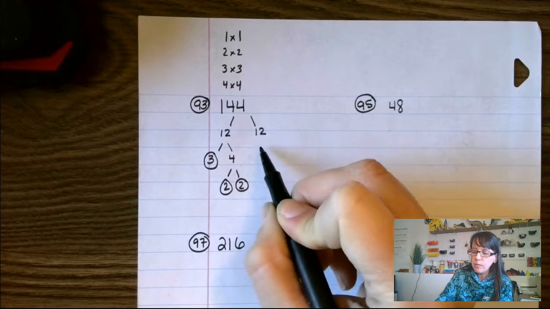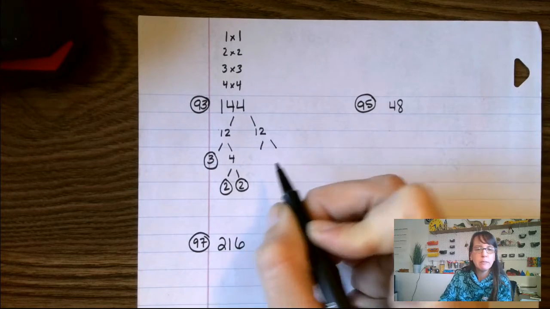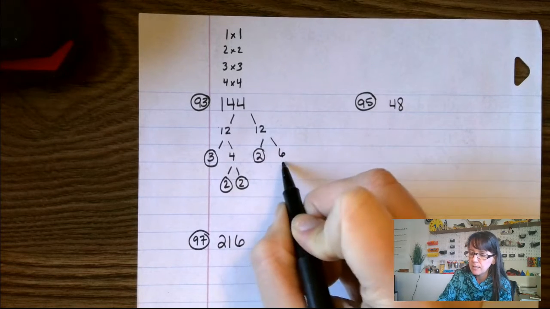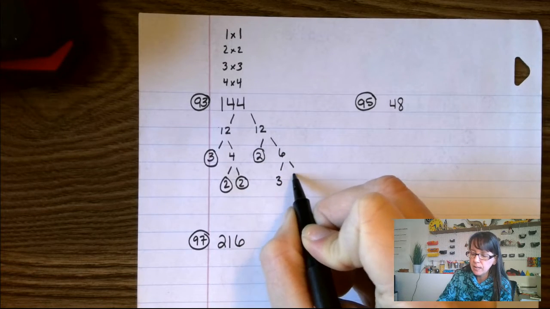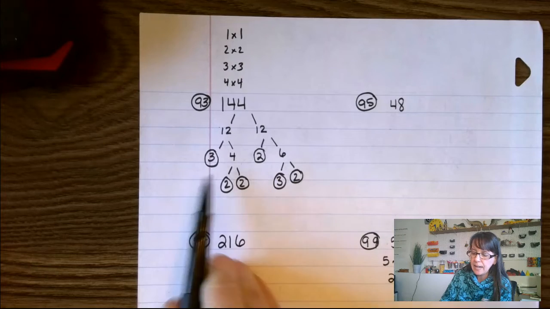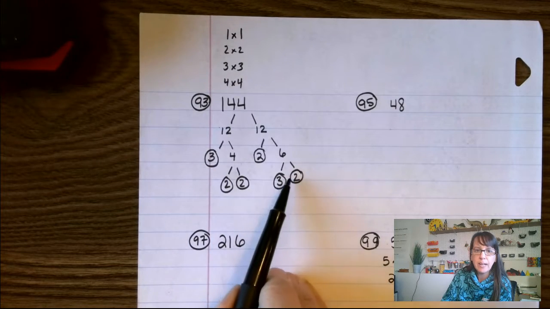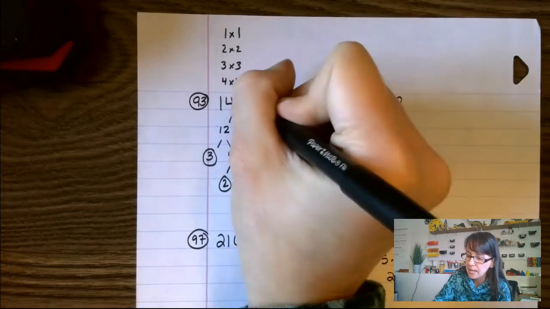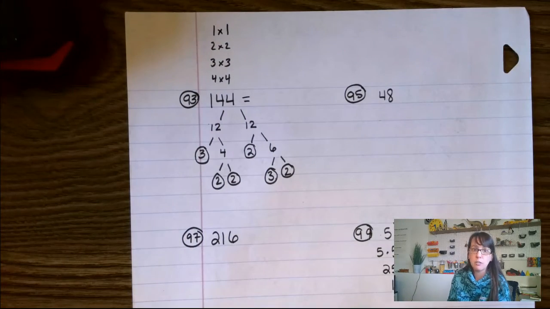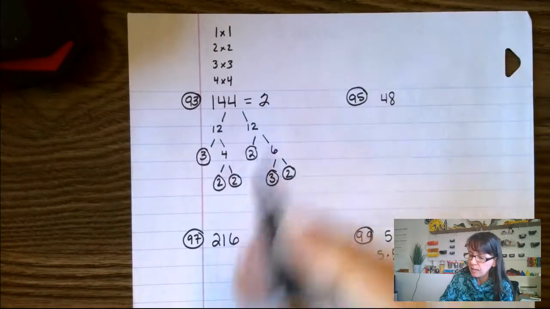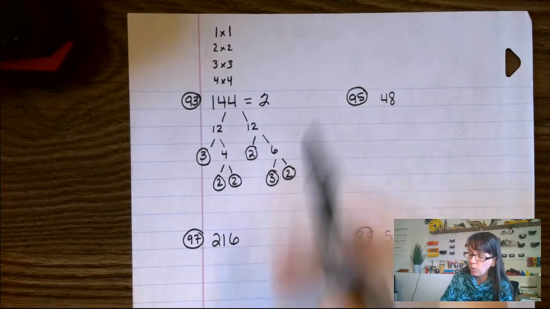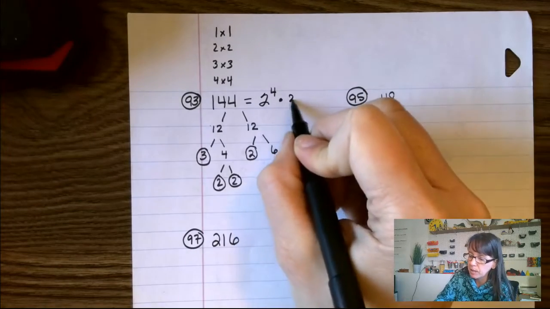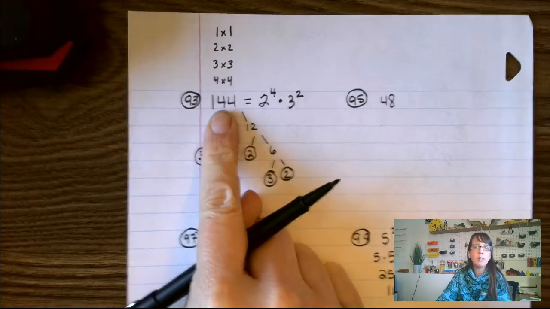Cool. Well, what if you say, instead of 3 and 4, I want to do 6 and 2? Totally fine. This is what it looks like. There's 2, that's prime, and 6, and that becomes 3 and 2. You'll notice on this side I have 3, 2, 2. On this side I have 3, 2, 2. It all breaks down. Does not matter what numbers you want to choose, as long as they multiply together to give you that original number. So we're going to do 2 to the 1, 2, 3, 4 power times 3 to the second power. And that will give me 144.